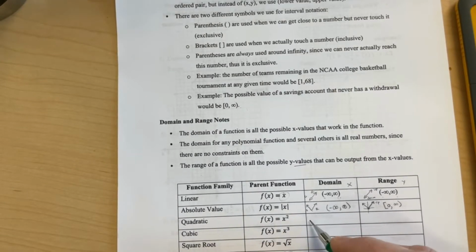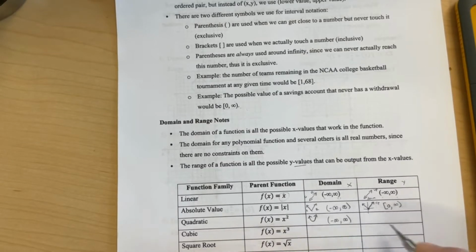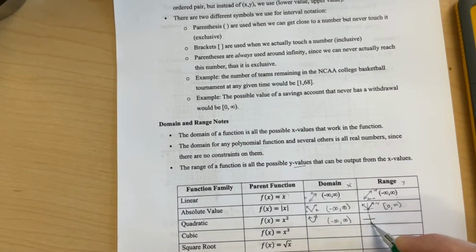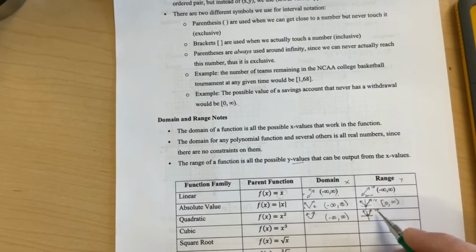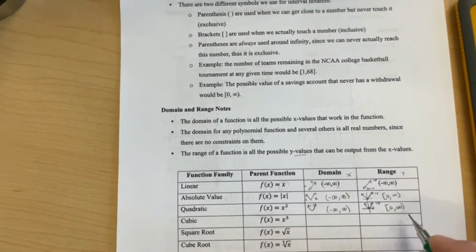The quadratic is going to be kind of similar to our absolute value. The domain, again, is all real numbers, negative infinity to infinity. But for the range, we know that it has a minimum value down there at 0. So it goes up forever, but it stops down here at 0. So the range would be from 0 to infinity.